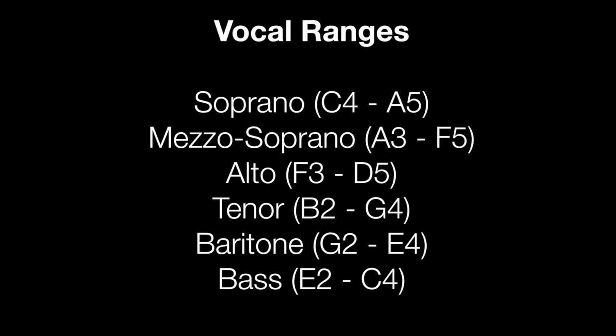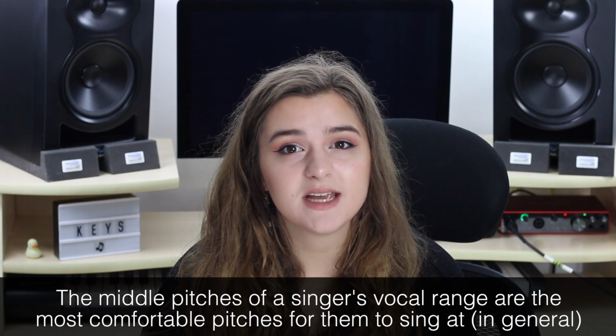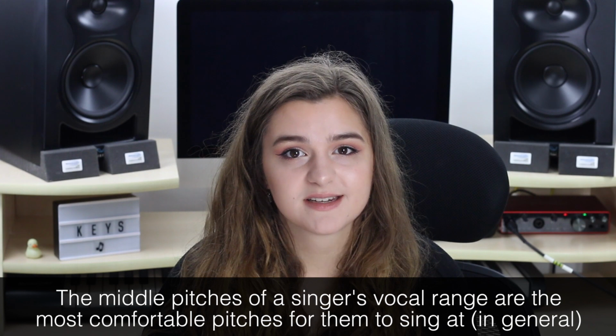There are 6 main vocal ranges, and we call these soprano, mezzo-soprano, alto, tenor, baritone, and bass. So each singer has a vocal range, that group of notes that's comfortable for them to sing. And talking generally, the middle of this range is normally the most easy and the most comfortable for a singer to sing at.